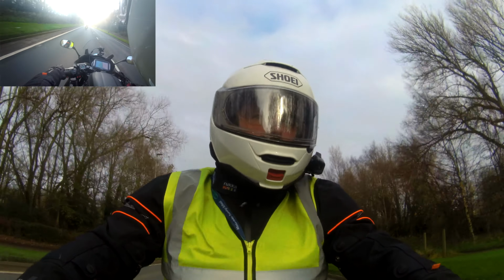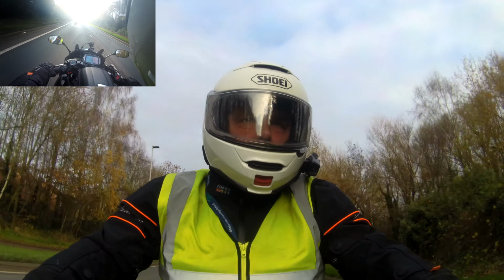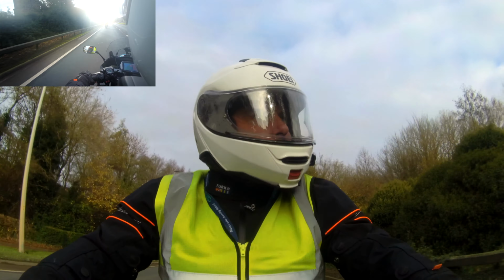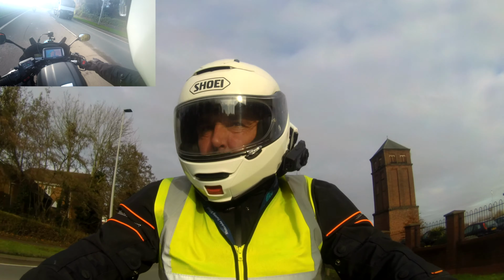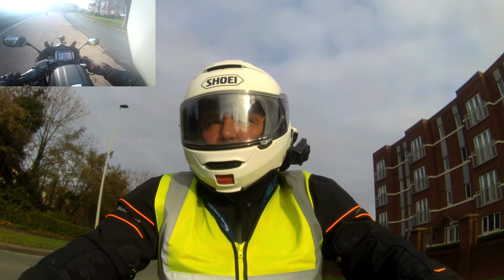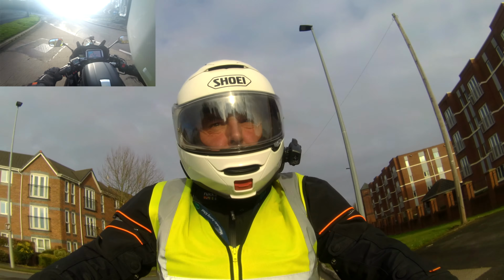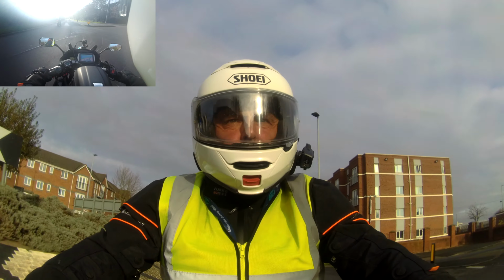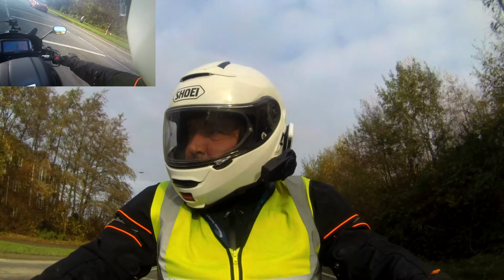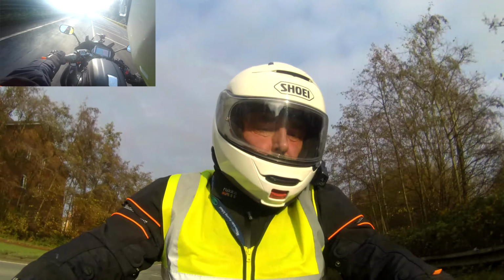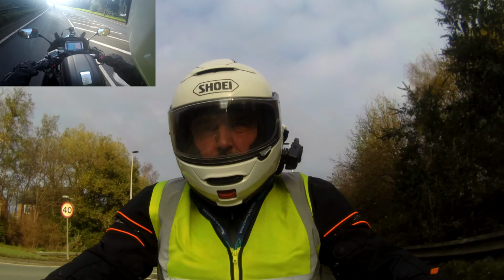Mirrors before brakes. Okay, mirrors, right shoulder before we increase the speed.